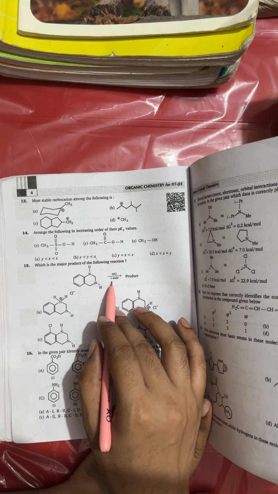Question number 16. In the given pair, identify the most acidic compound in A and B and the most basic compound in C and D. So between A and B, you have to find out which one is most acidic, and between C and D, which one is most basic. This is a very nice question and is frequently asked. Here you can see benzoic acid, and orthomethyl benzoic acid.